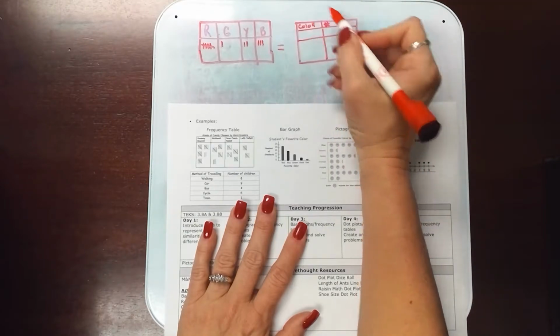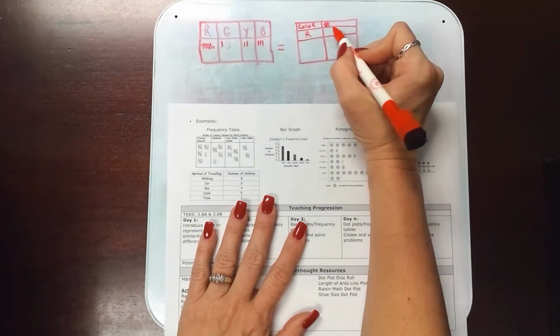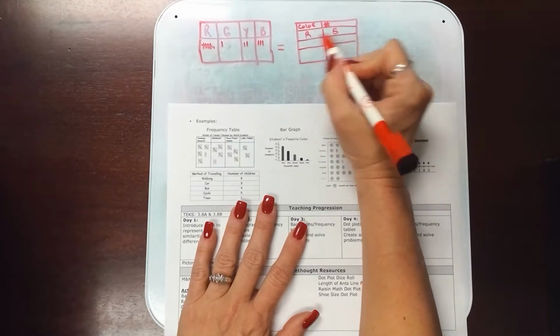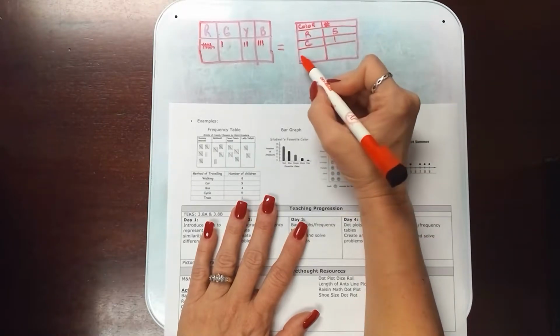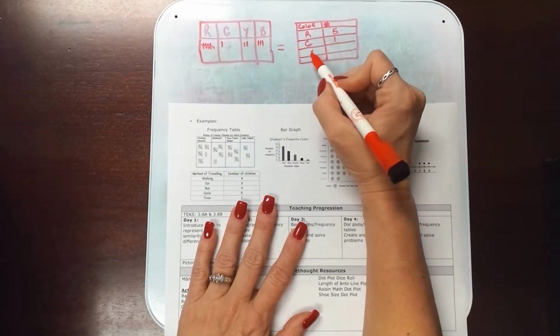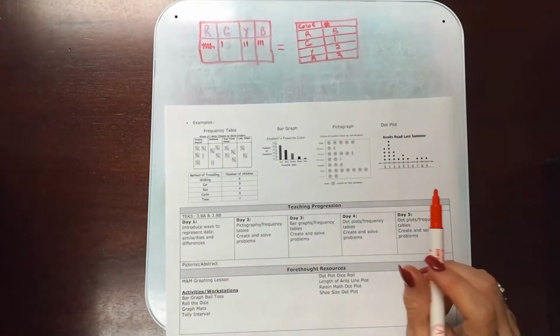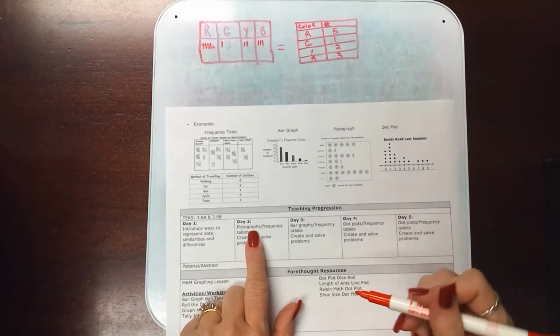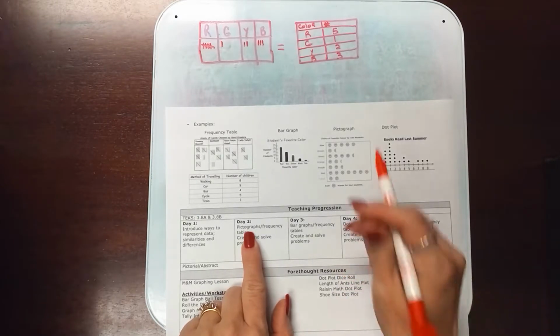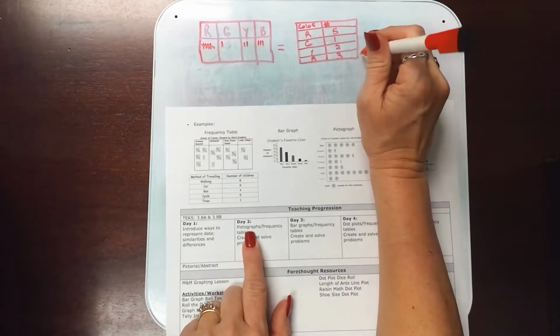They're going to do their red with 5, their green with 1, their yellow with 2, and their blue with 3. Then from there, they can create pictographs of the information that is in the table.